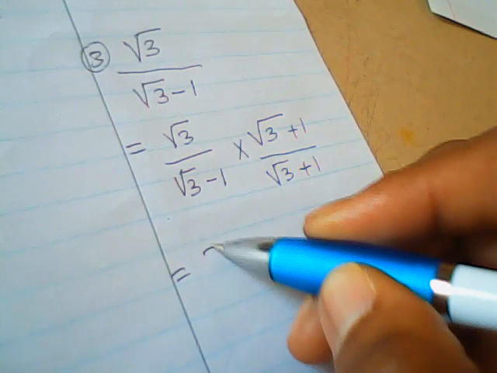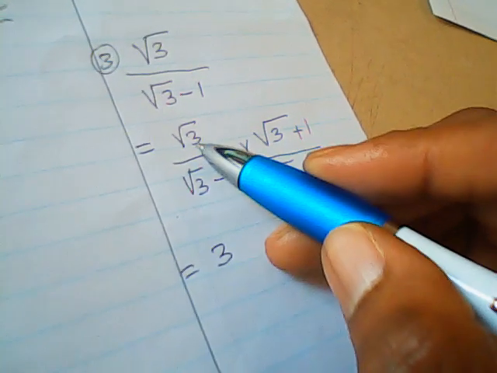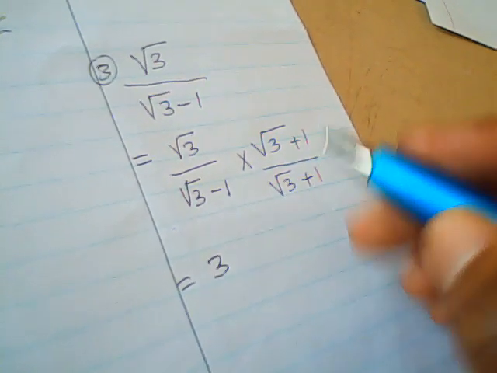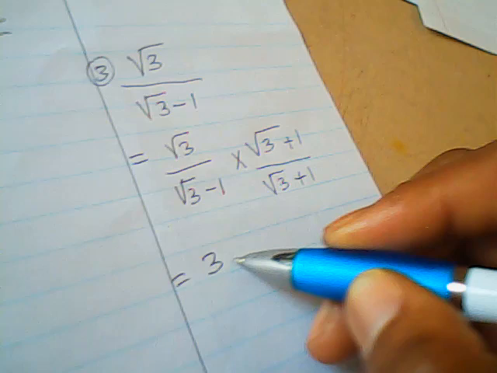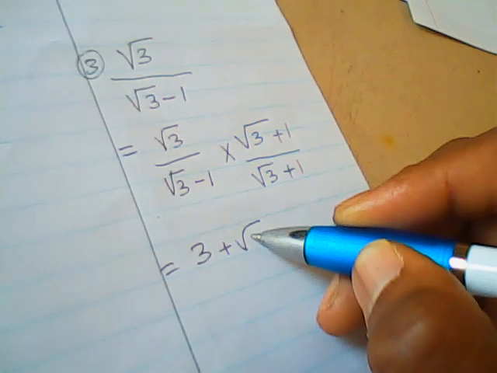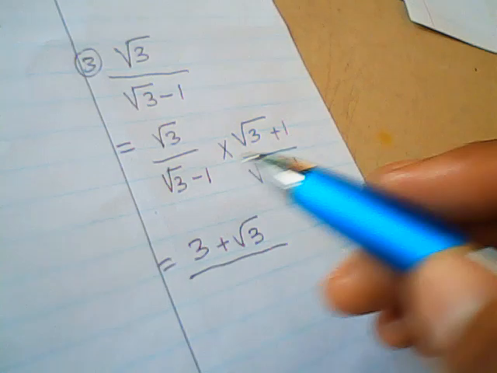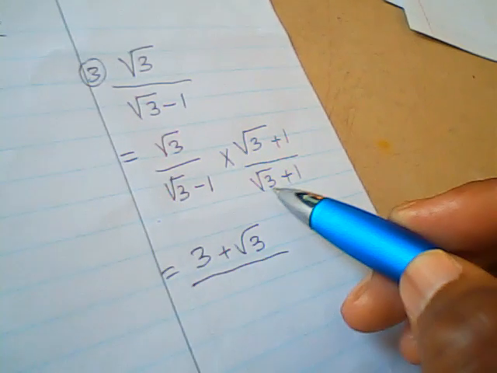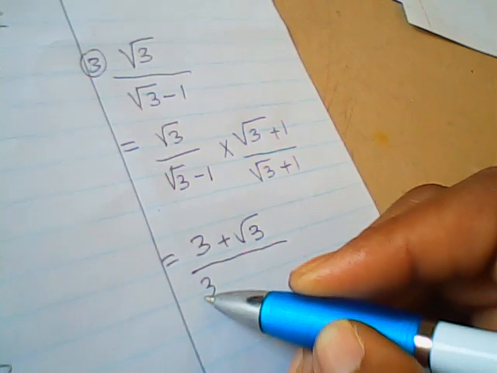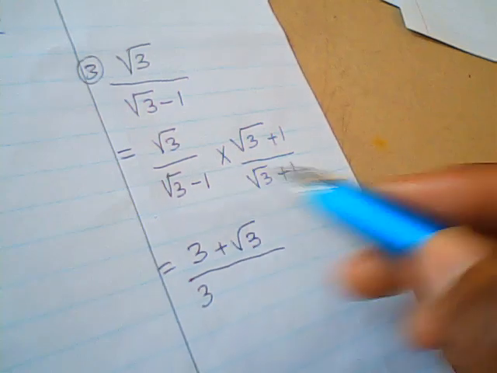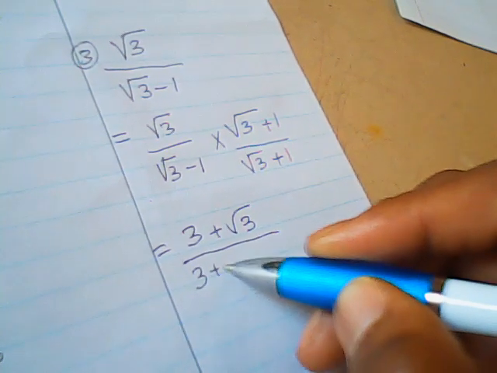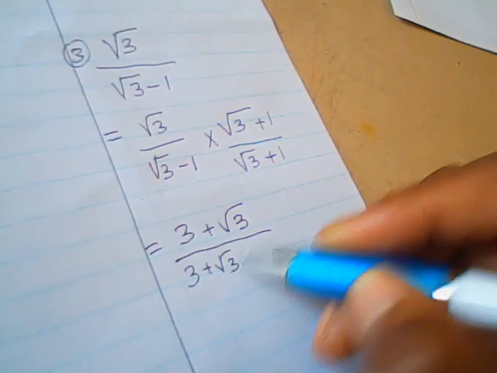The answer is 3, right? Square root of 3 multiplied by 1. The answer is square root of 3 all over square root of 3 multiplied by square root of 3. The answer is 3. Square root of 3 multiplied by 1. The answer is square root of 3.